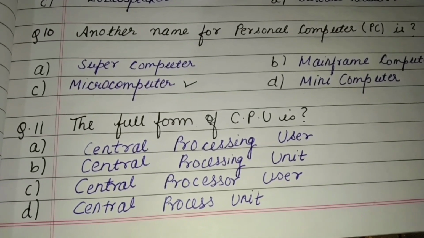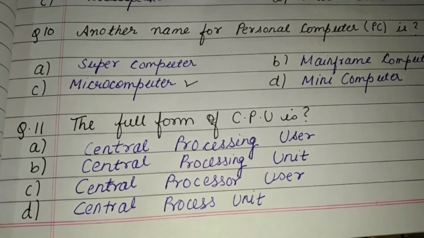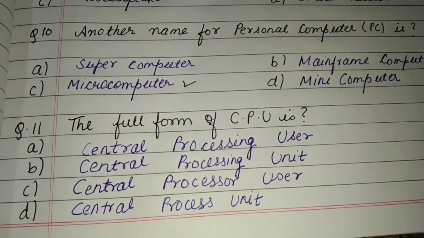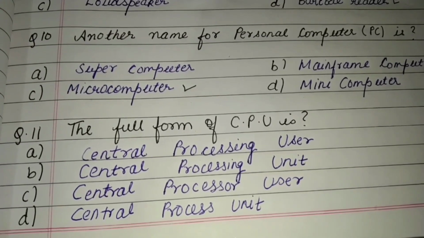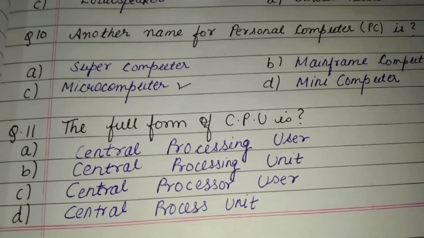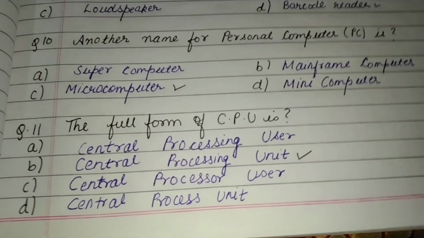Question number 11. The full form of CPU is A. Central Processing User, B. Central Processing Unit, C. Central Processor User, D. Central Process Unit. Right answer is option number B. Central Processing Unit. The full form of CPU is Central Processing Unit.